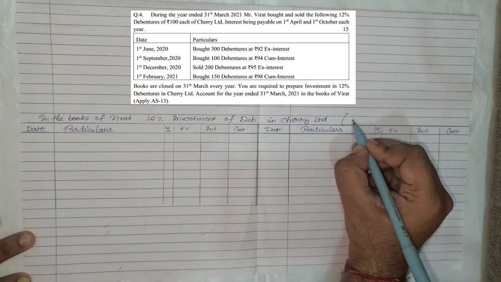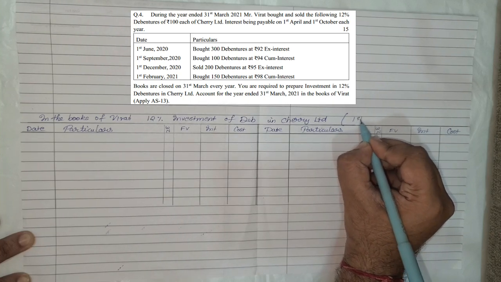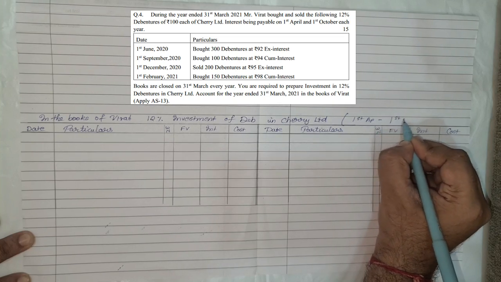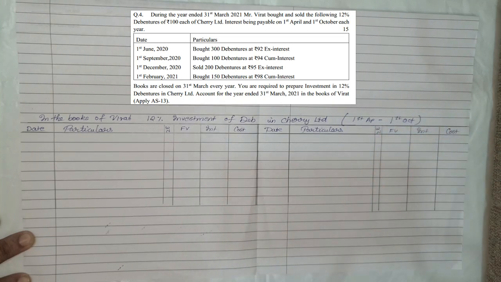And always note down the due dates. The interest due dates are given in the question as 1st April and 1st October. Those are the two due dates which are the most important that you need to remember.